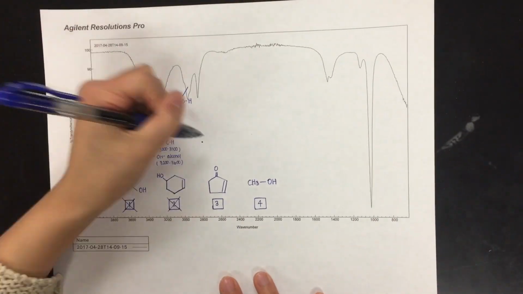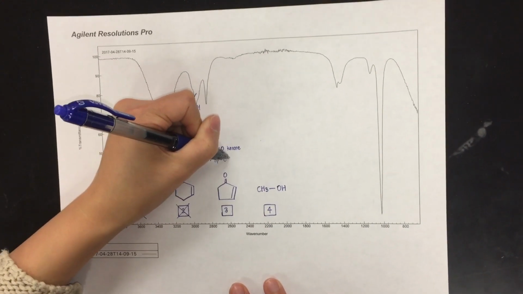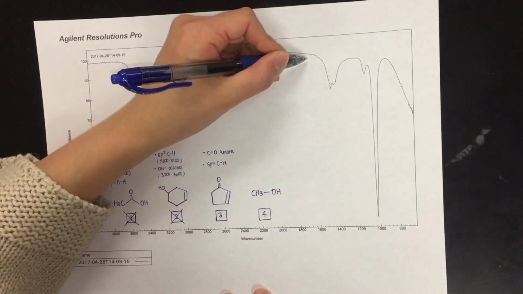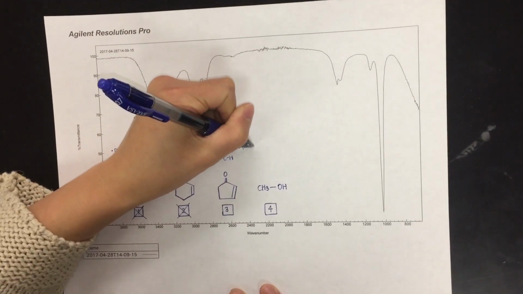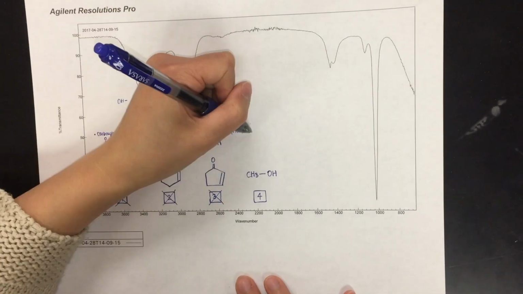Compound number 3 has a ketone and sp2 hybridized carbons. As we mentioned before, carbon double bonded to oxygen shows as a huge band at 1,700, which is not present in this spectrum, so we can rule out compound number 3.